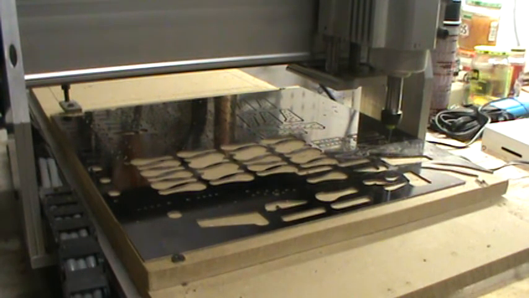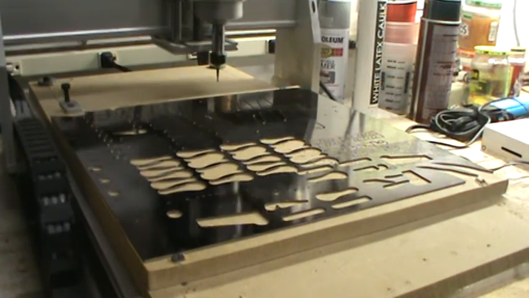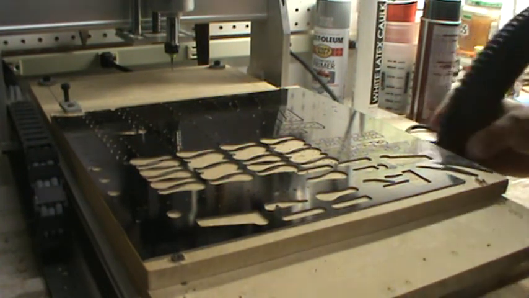Alright, there we go. We got all that done, so I'm going to turn off the spindle, raise up the bit, and move the machine out of the way. Then I'm going to vacuum out the crevices with all the shavings. So just give me a second.